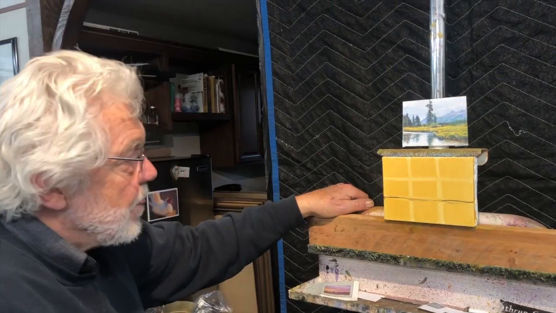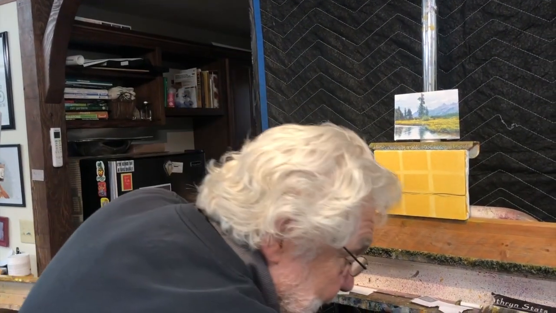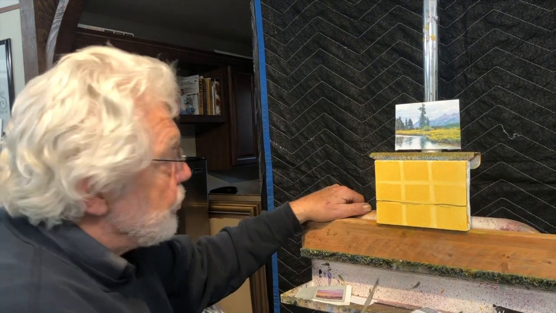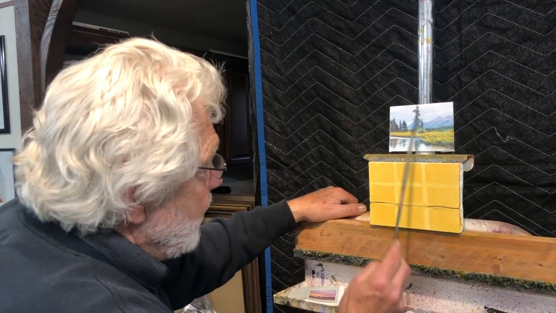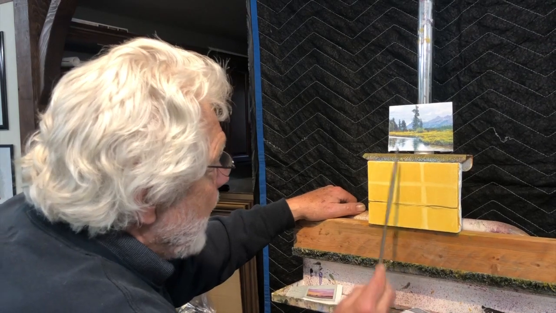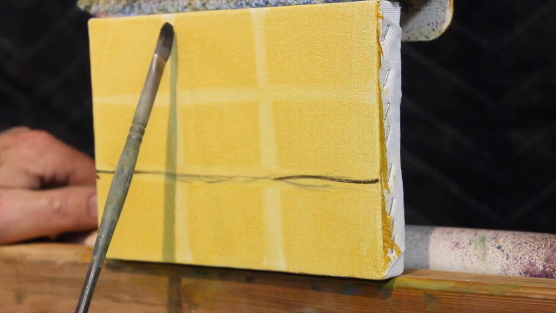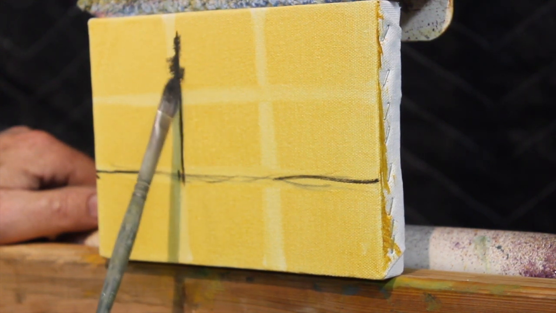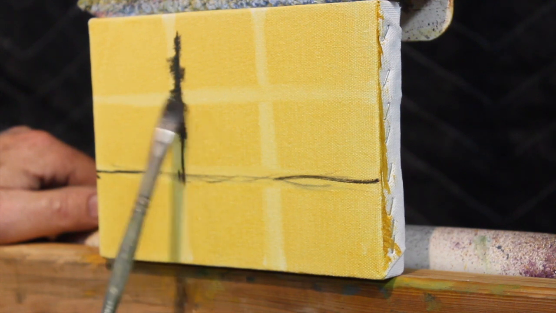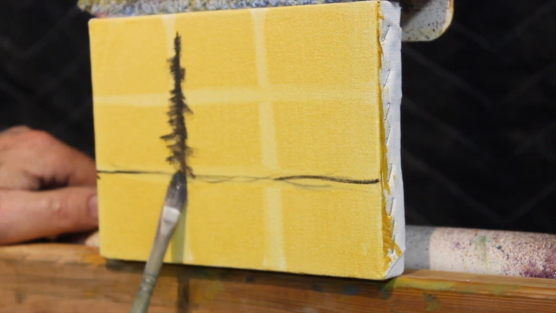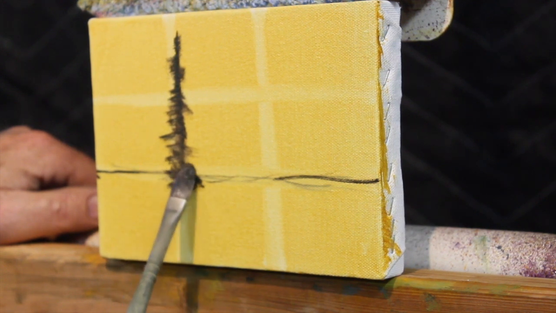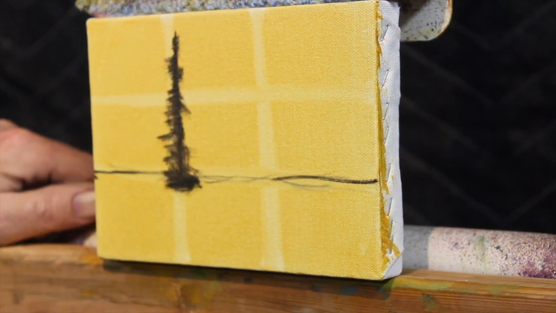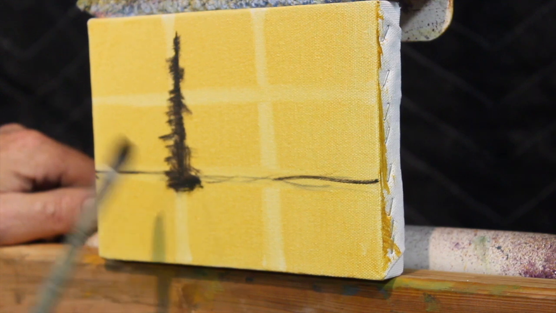Also, this big tree right here, and this is going to happen in a lot of your photographs, is in the center of the canvas. I don't want it in the center. So for the purposes of this one, I'm going to move it over to the left-hand third. I'm just going to do a little shape here that is reminiscent of a tree, and bring it down a little below the horizon line. If this tree were on the horizon line, it would be like 20 miles away and it would be 500 feet tall. So I have to bring it down below the horizon line.